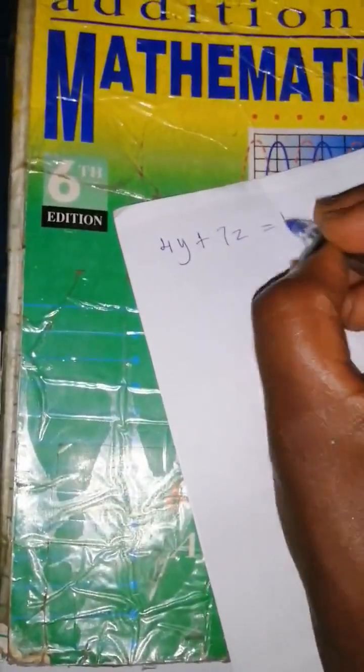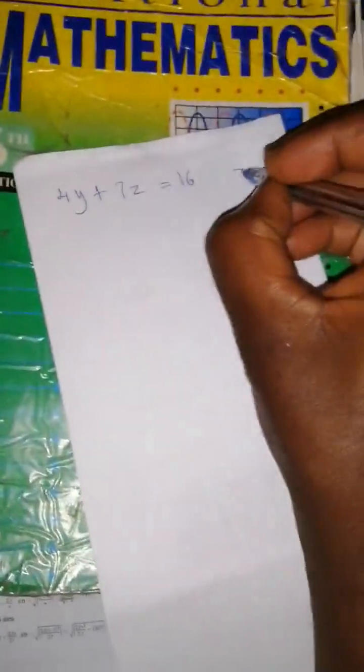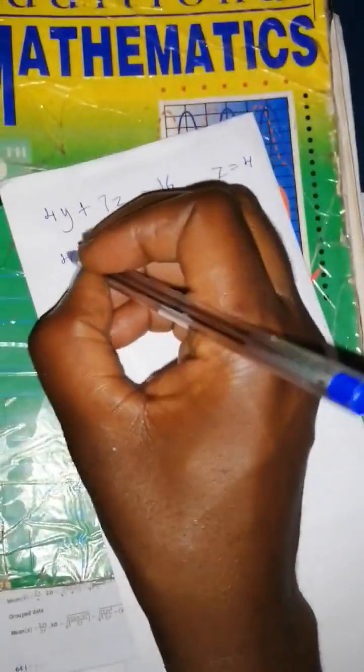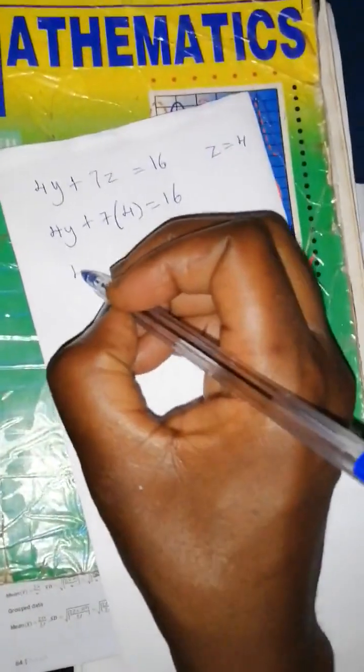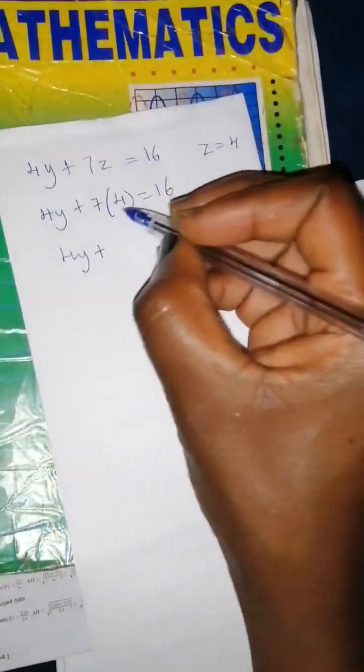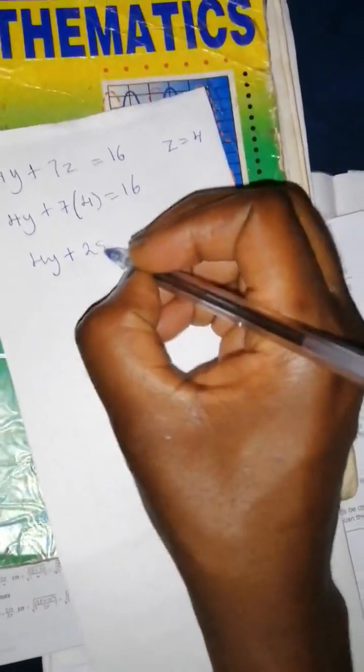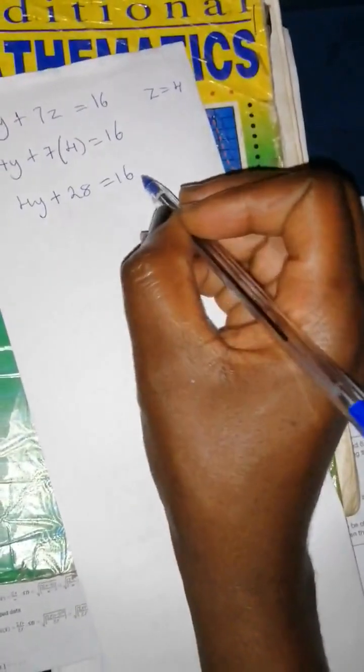We have 4y plus 7z equals 16. Remember, we found that z is equal to positive 4. So I'll have 4y plus 7, where there is z we put 4, equals 16. 4y plus 7 times 4 is 28 equals 16. Okay, so we have 4y plus 28 equals 16.